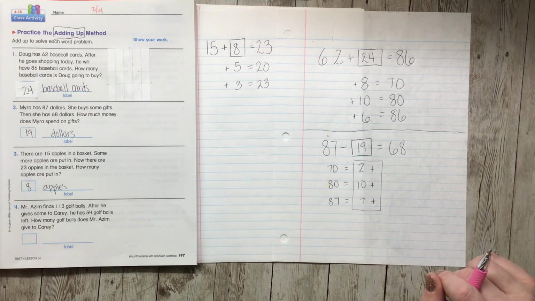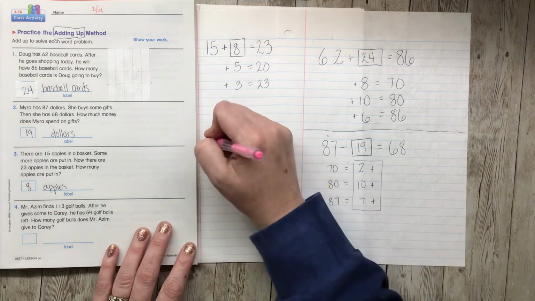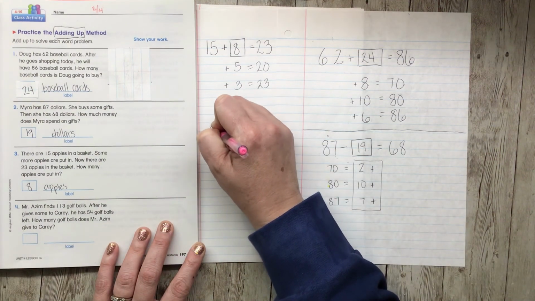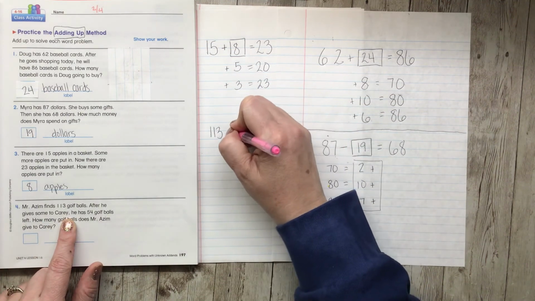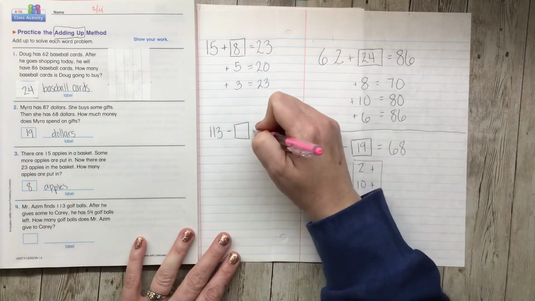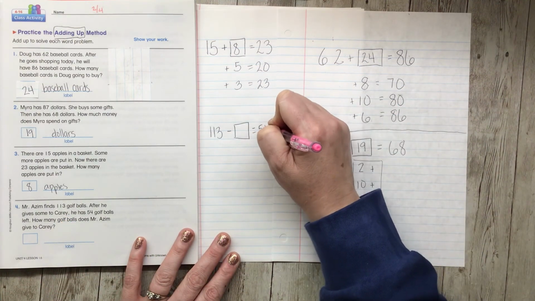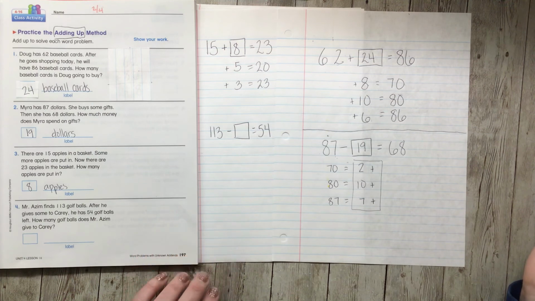Mr. Azim finds 113 golf balls. After he gives some, so he's giving some, so we're going to subtract some away, he has 54 left. How many golf balls does Mr. Azim give to Carrie?